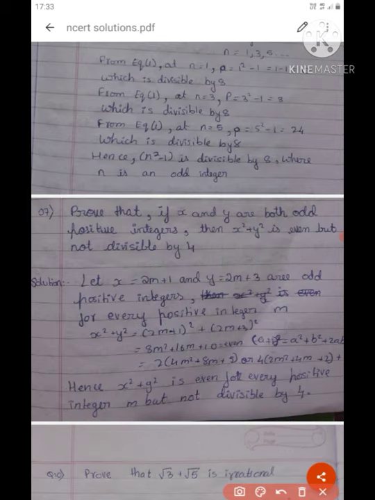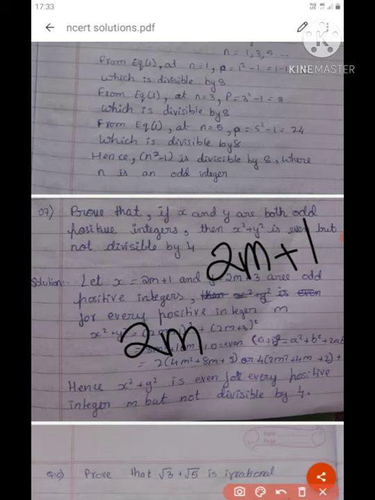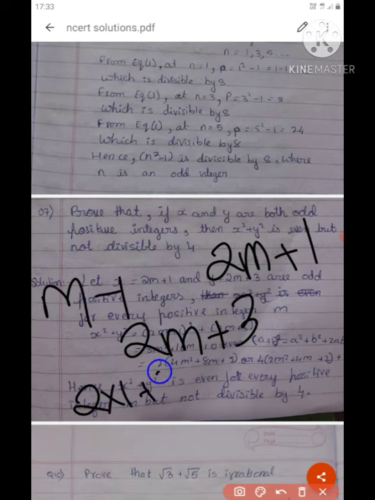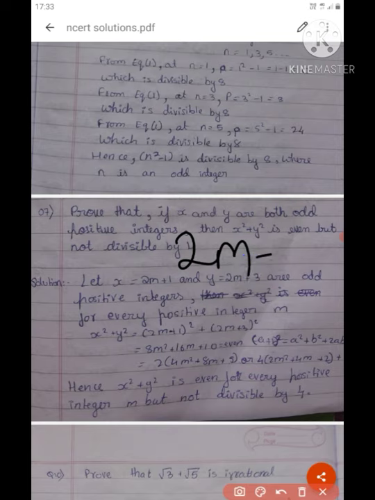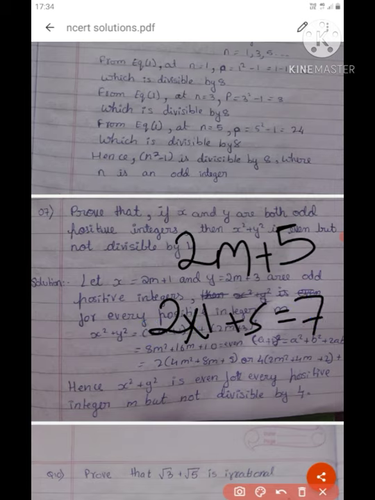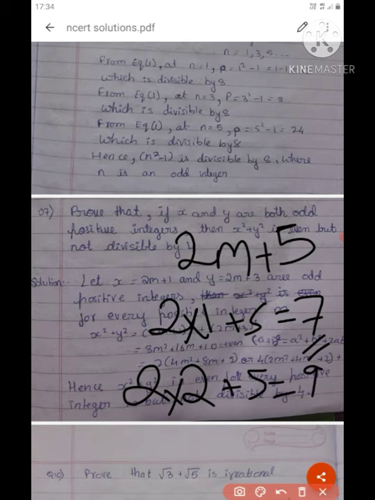So, odd integers can be written in the form of 2m plus 1. Can they be written as 2m plus 3? We'll check. If m equals 1, we get 2 into 1 plus 3, which is 5. It is an odd integer. If m equals 2, we get 2 into 2 plus 3, 4 plus 3, which is 7, an odd integer. So yeah, it can be written as 2m plus 3 also. Can it be written as 2m plus 5? Suppose m equals 1, we get 2 into 1 plus 5, which is 7. Yeah, it is. If m equals 2, 2 into 2, 4 plus 5, which is 9. 9 is also an odd integer.